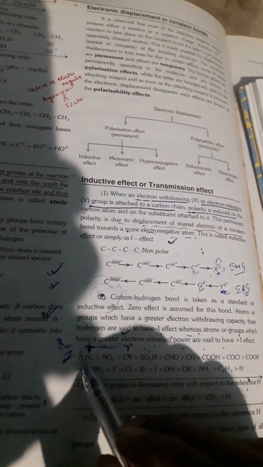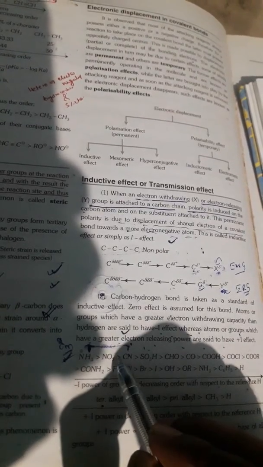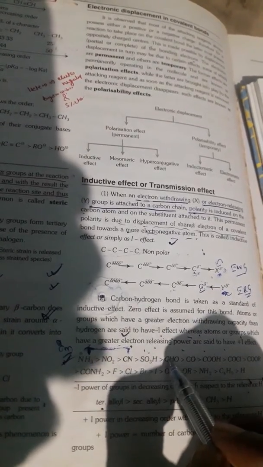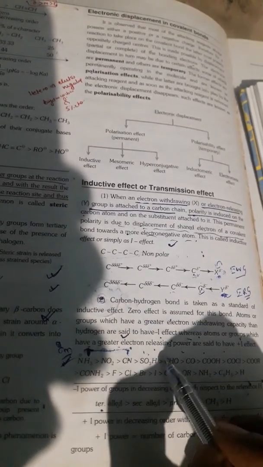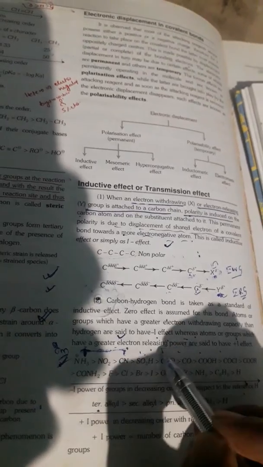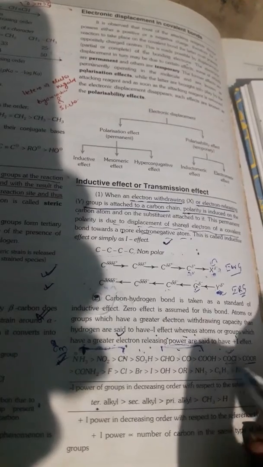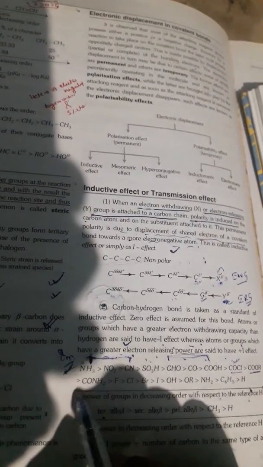After nitrogen, then carbon and oxygen, carbon and hydrogen, then COCl, COR, the acetyl chloride, then ester, then amide, after that halogen, OH, OR.